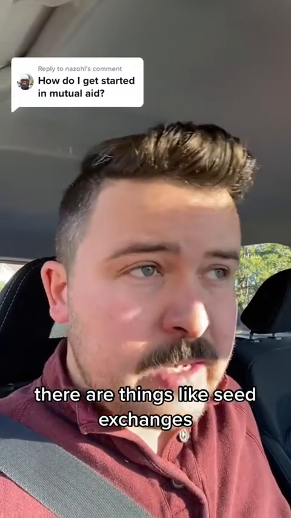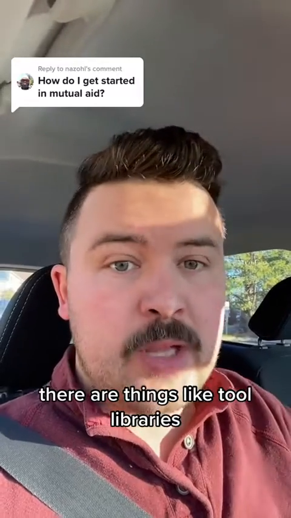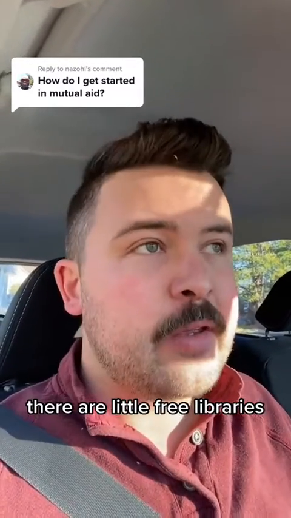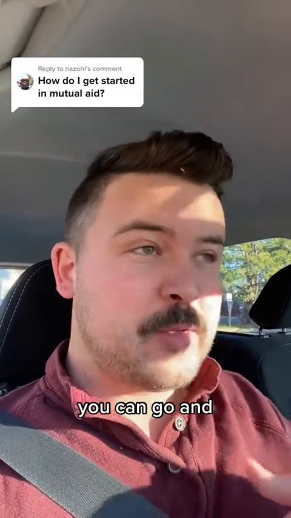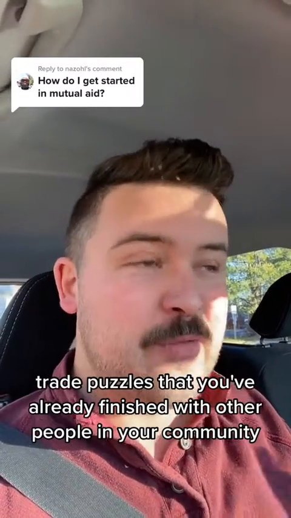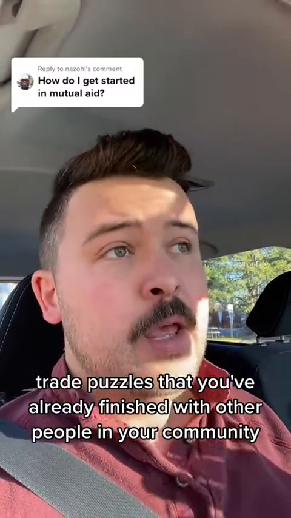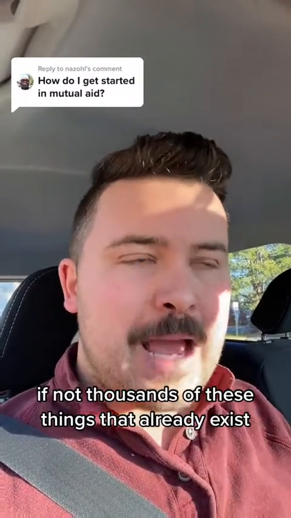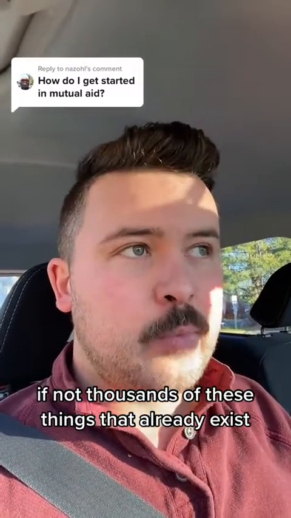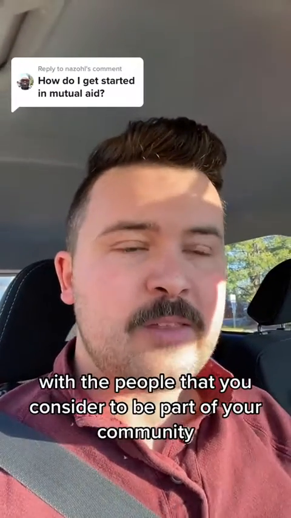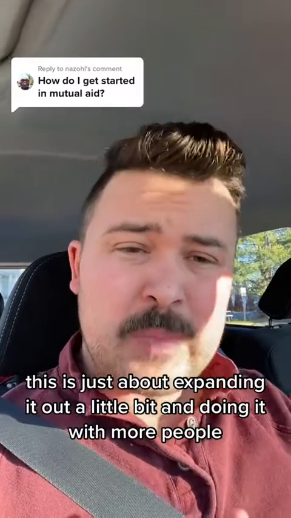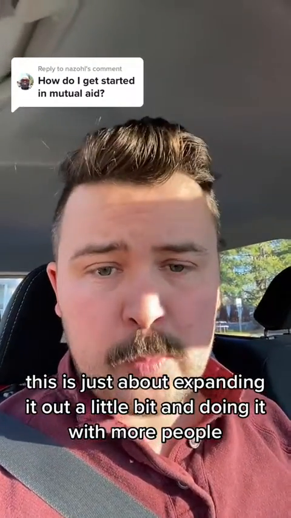There are things like seed exchanges. There are things like tool libraries. There are little free libraries. There are puzzle exchanges where if you just like doing puzzles, you can go and trade puzzles that you've already finished with other people in your community. There are hundreds, if not thousands, of these things that already exist. You're already probably doing examples of mutual aid with the people that you consider to be part of your community. This is just about expanding it out a little bit and doing it with more people.